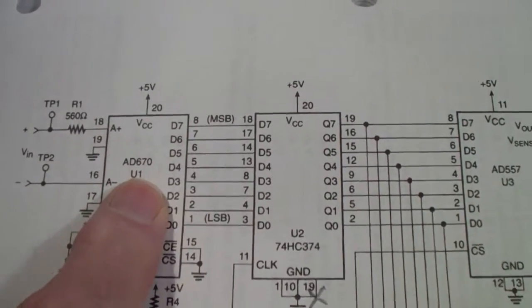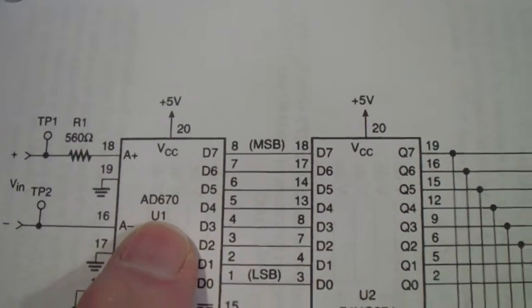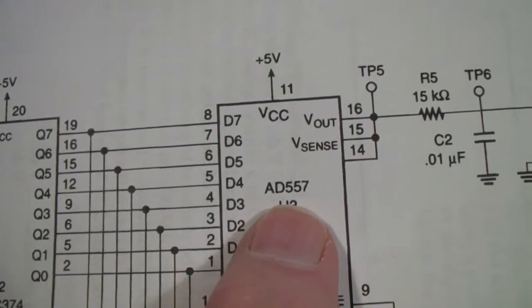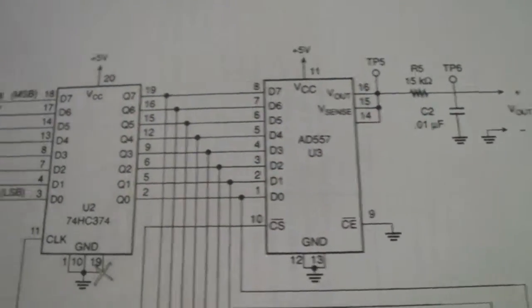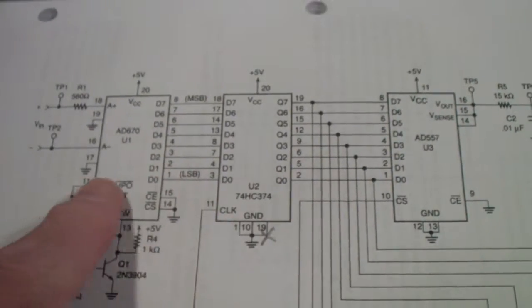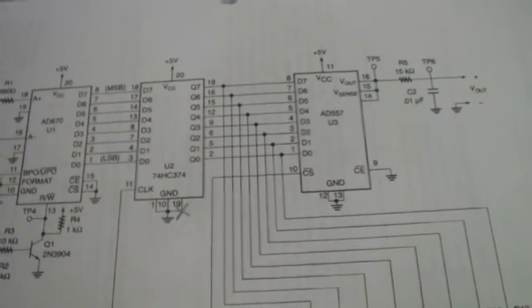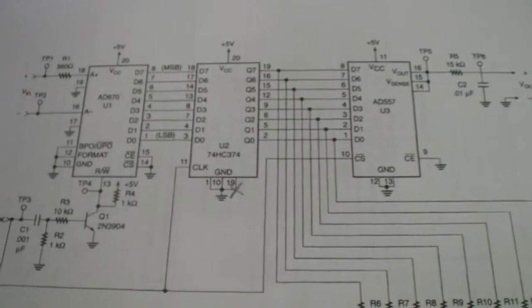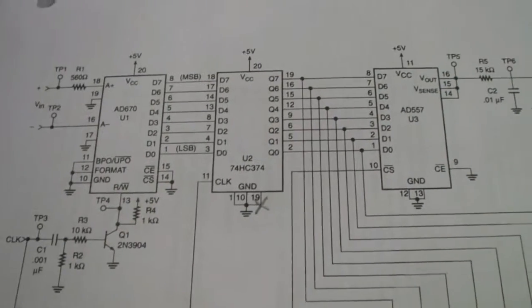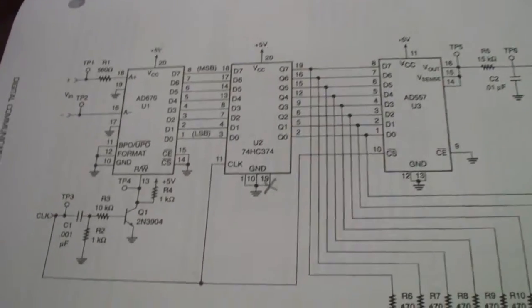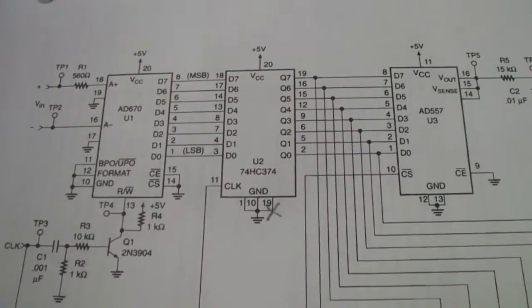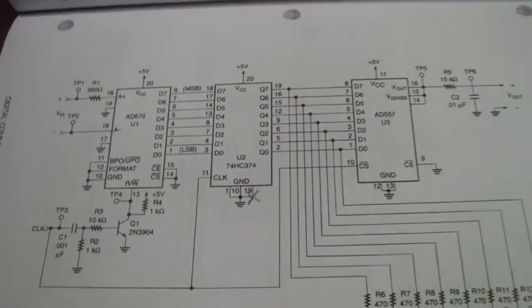This is the A to D converter, the AD670. This is the D to A converter, the AD557. And he wanted a PDF of this page. I think that's what it said. He just said, please send me a PDF of the schematic, or words to that effect.